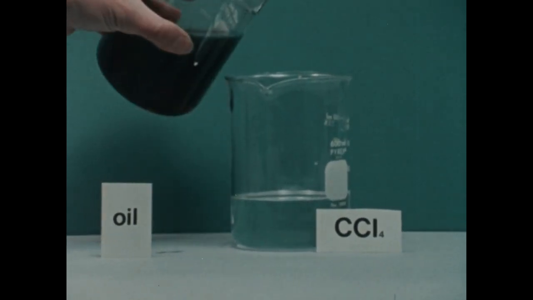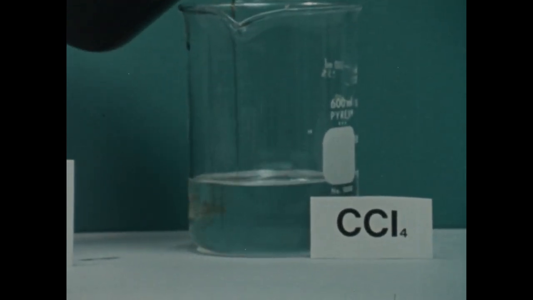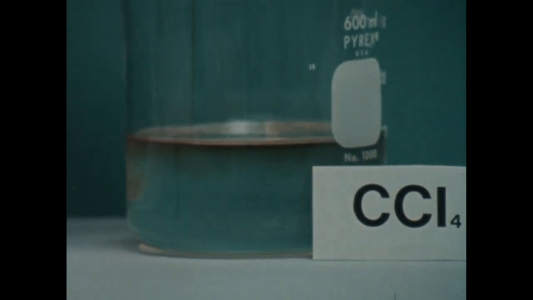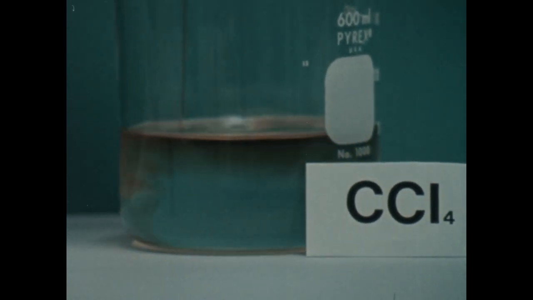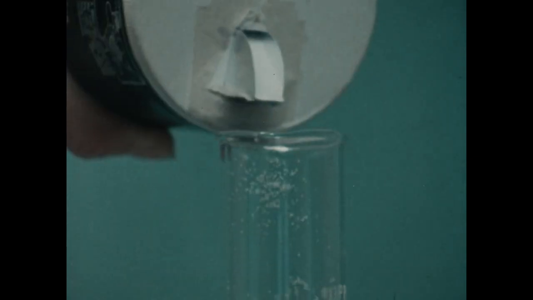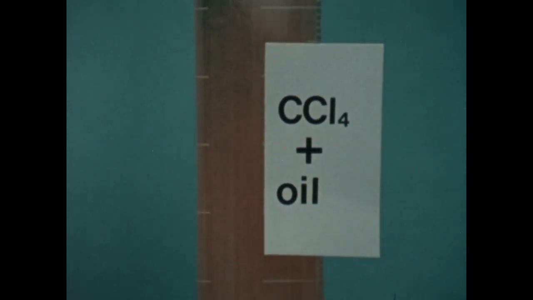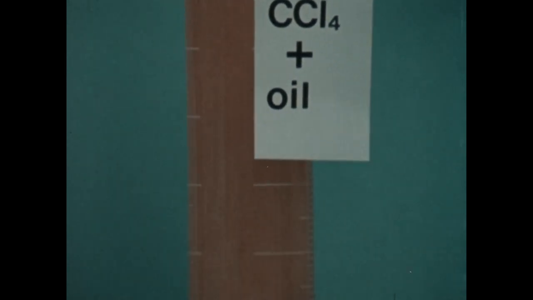And yet, oil dissolves quite easily in carbon tet. Salt, on the other hand, which we know dissolves easily in water, does not dissolve significantly in either oil or carbon tet.